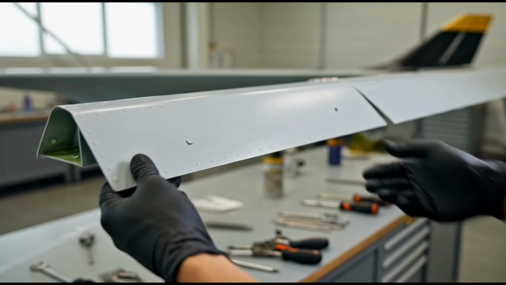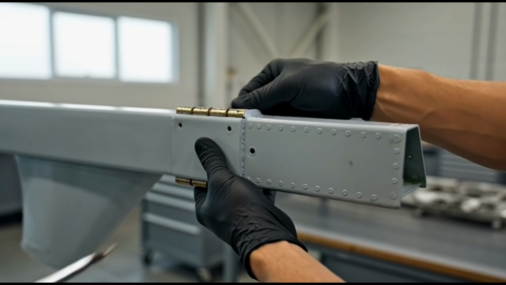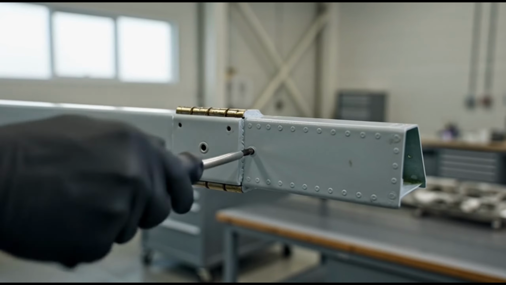Align the flap hinges with the brackets. Use the rivet gun to secure the flap. Position the aileron and tighten the screws.